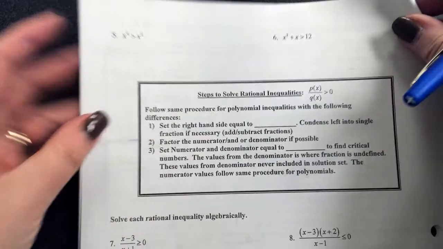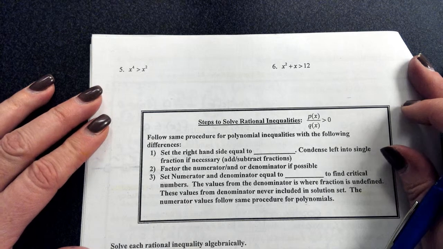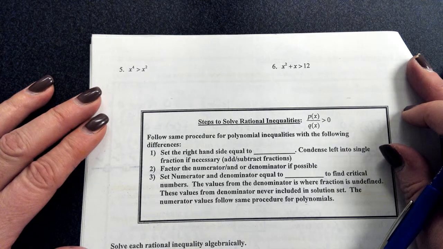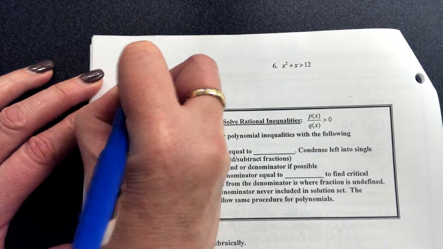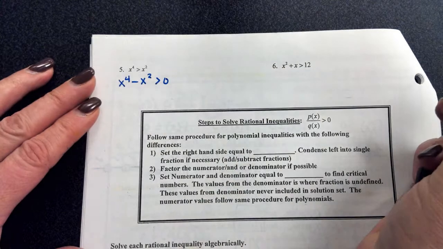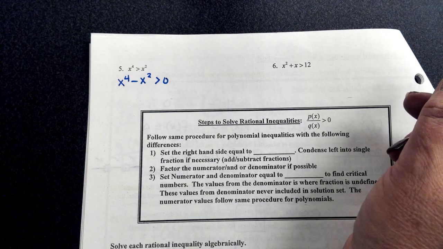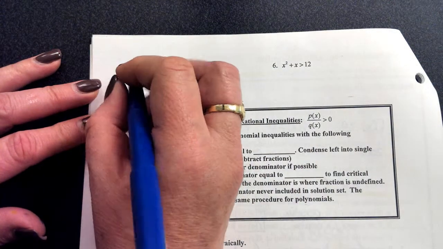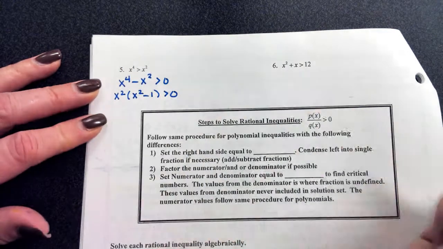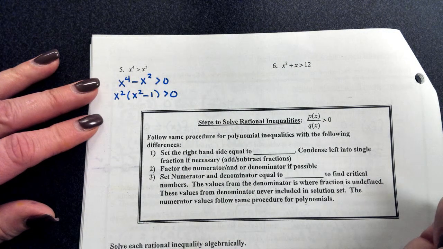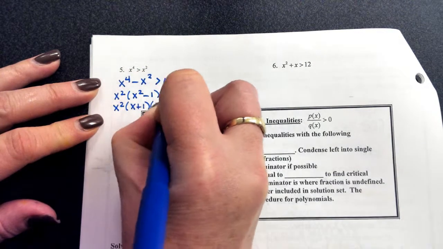All right, let's take a look at number 5. For some reason, I know you guys hate factoring when you see that x to the 4th. But you still want to get a 0 on one side, so we're going to subtract x squared. How do you factor that? Well, how do you always start factoring? You start by doing what? GCF. So the GCF I can take out is x squared. And that's going to leave me with an x squared minus 1. Can you go any further with that x squared minus 1? Yes. So you can factor that into x plus 1 times x minus 1.